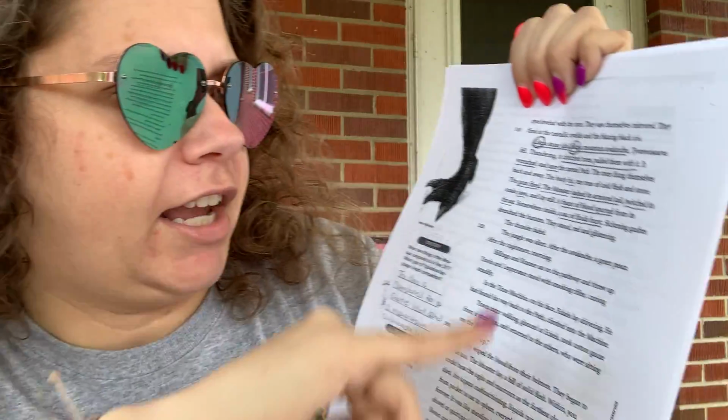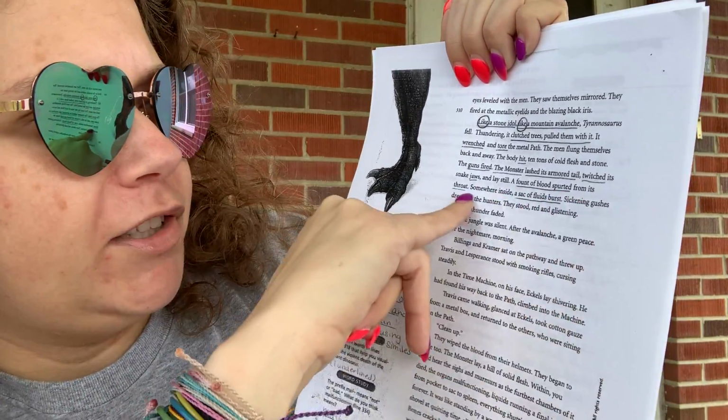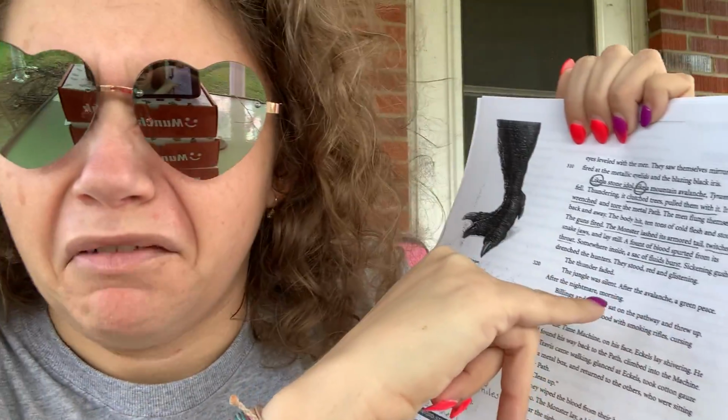It's disgusting. From its throat somewhere, a sack of fluids burst. Ew, okay, that could be his stomach contents or anything. A little grossy-wossy, but cool at the same time, I think. All of this is splattering everywhere, all over the men, all over the scene, all over the path that's been torn up. Oh, it's disgusting.